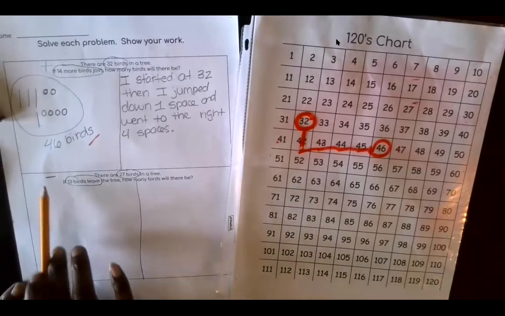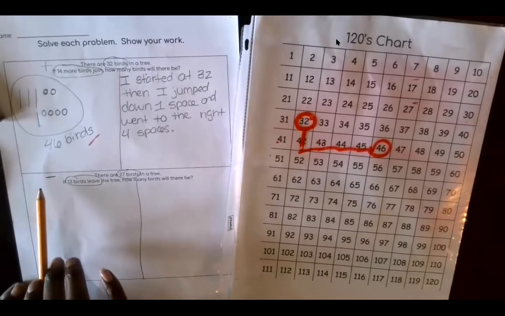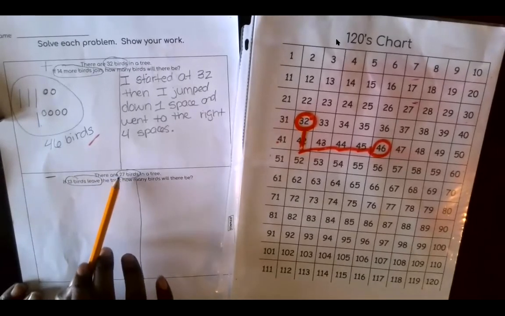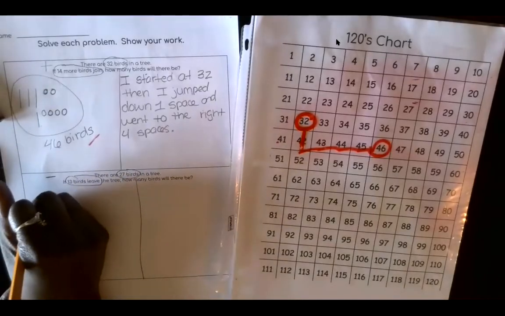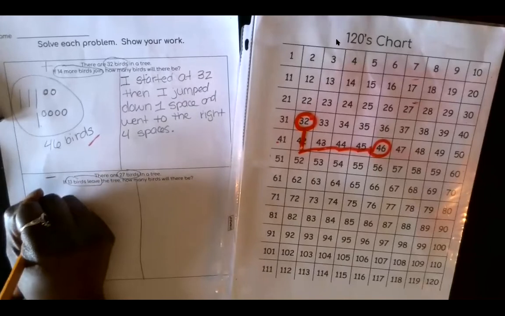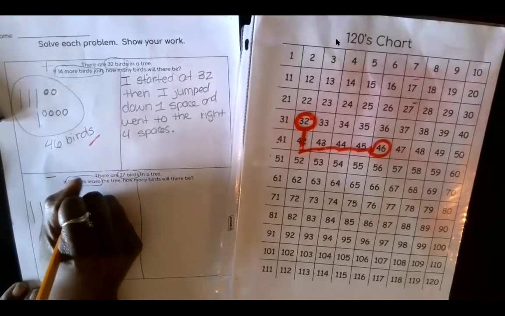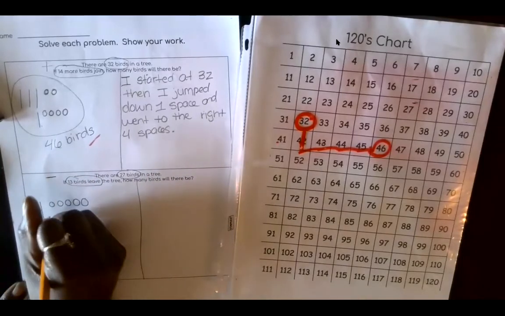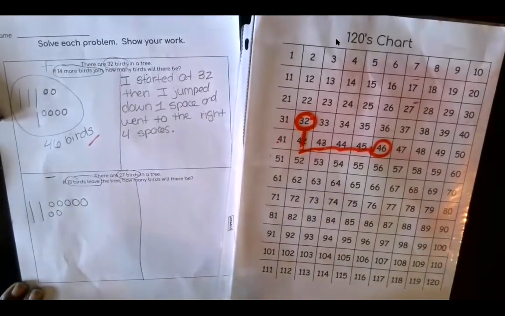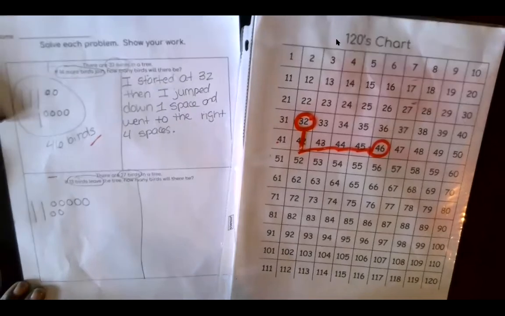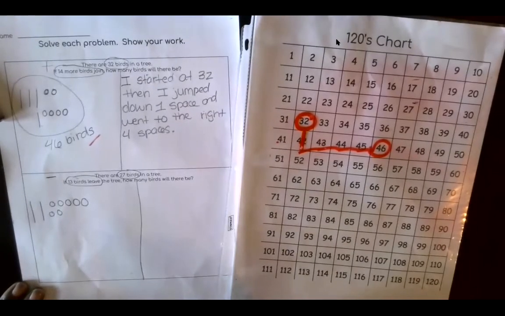The difference with subtracting, when I draw my picture, I only have to draw the larger number, which is the 27. So it would look like this: 10, 20, 21, 22, 23, 24, 25, 26, 27. There's my 27. Now 13 leave.